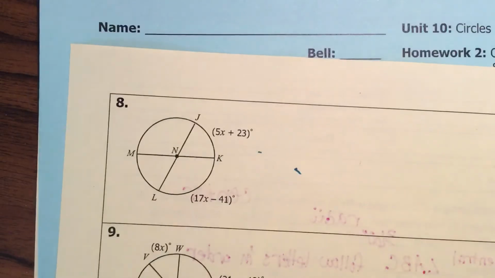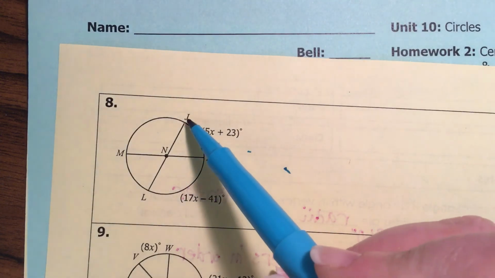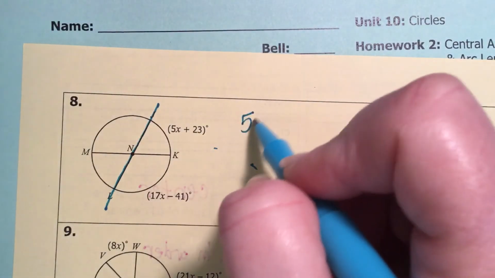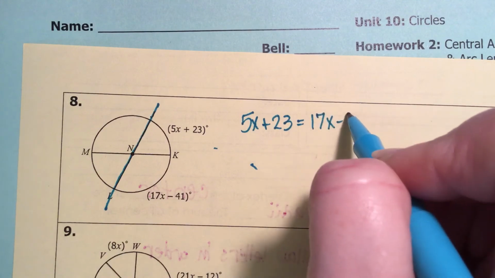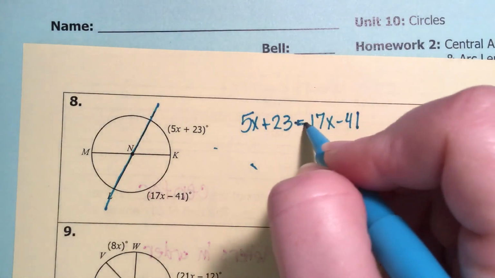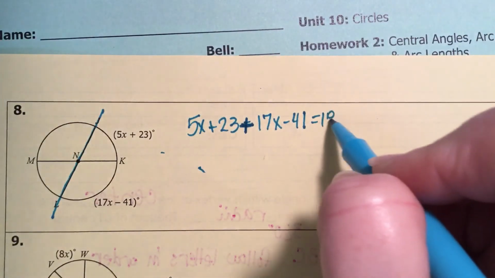Okay, I'm going to help you set these last two that I want to go over today on the back. This section right here, half the circle equals 180. So all we have to do is say 5x plus 23 plus 17x minus 41 equals 180.